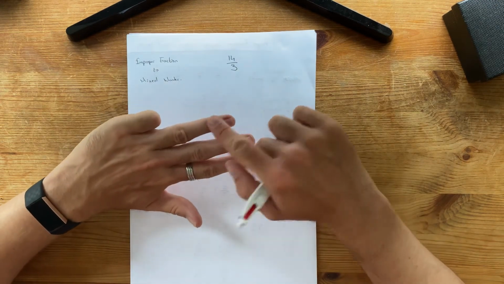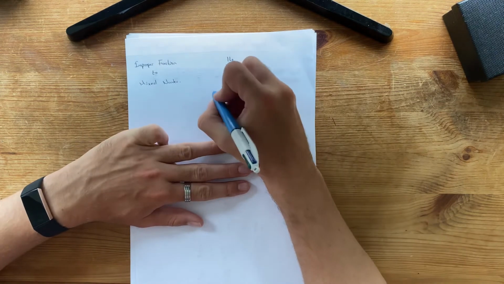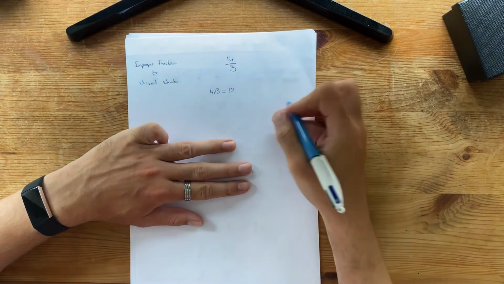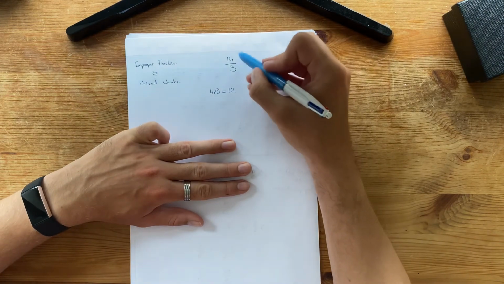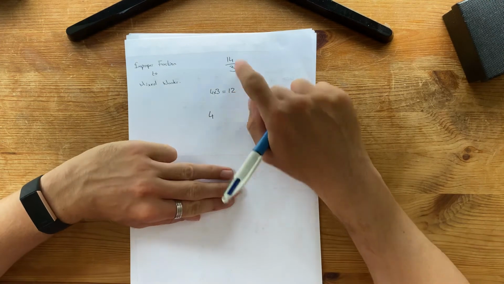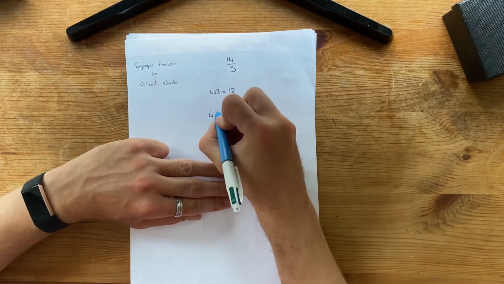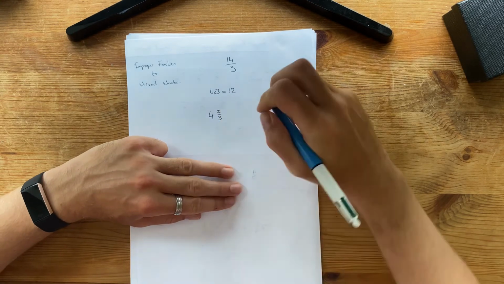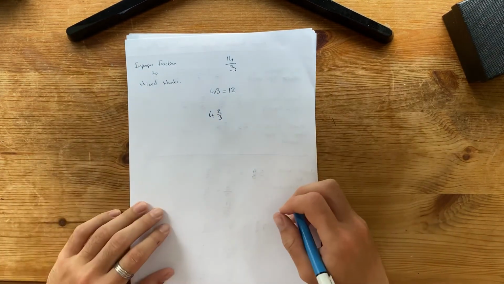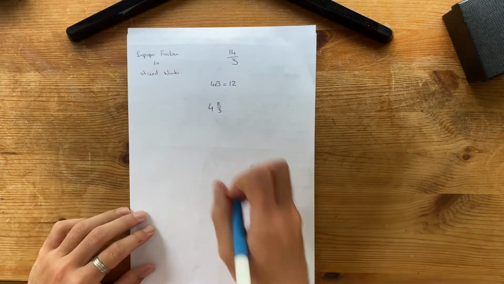So 3, 6, 9, 12. That means we have 4 groups of 3 in there. So we've worked out that 4 times 3 is 12. Then how many have we left over? We've got 12, and how many are we missing? We're missing 2. So that means we've got 2/3 as well. So it's 4 and 2/3. Let's take another one, actually the one we did earlier: 19 over 5.